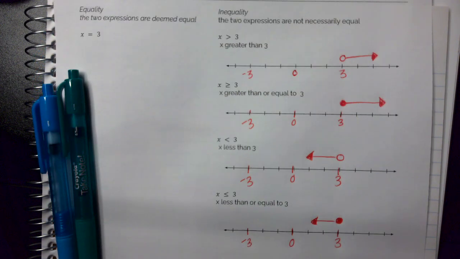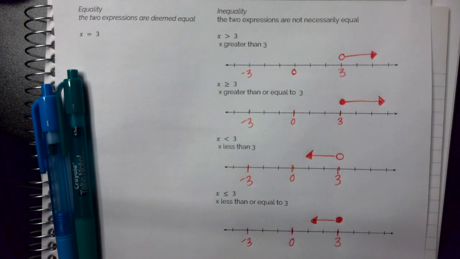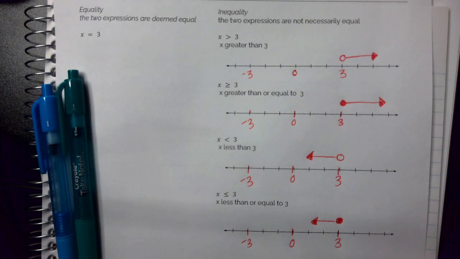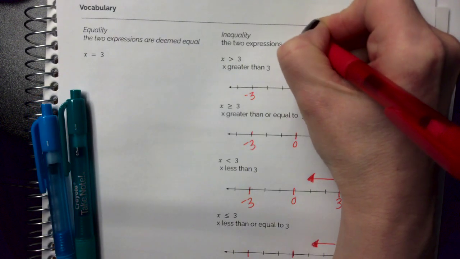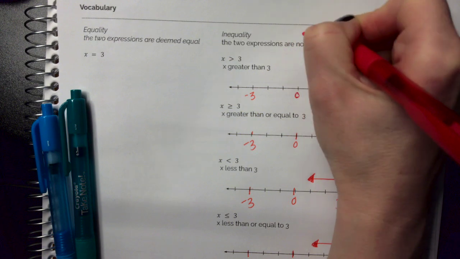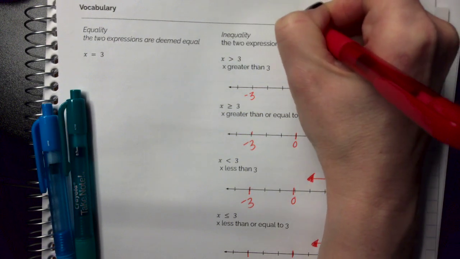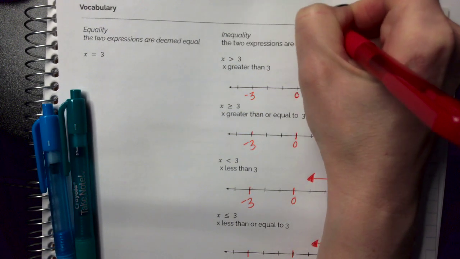Okay, so here are the four inequalities we're dealing with. Maybe I'll just put a note up at the top, but you see it there that a filled in circle means less than or equal to, greater than or equal to, and an empty circle means less than or greater than.